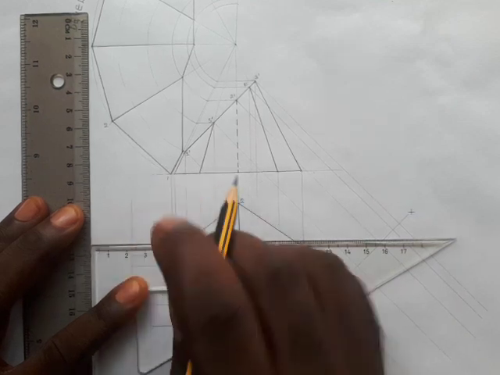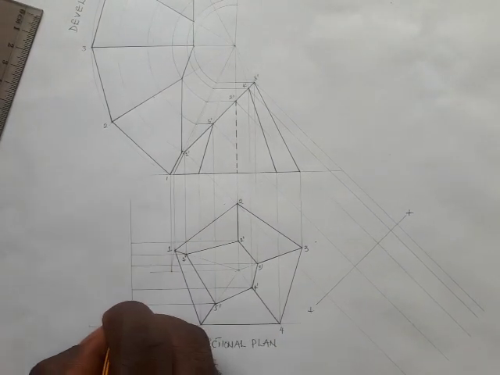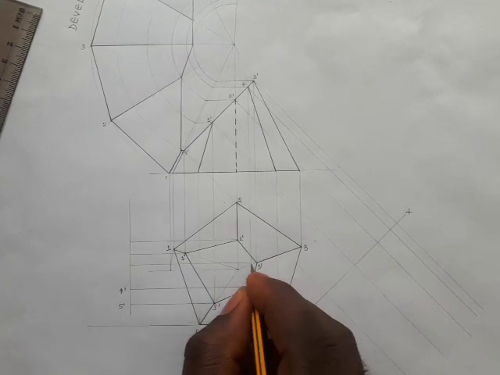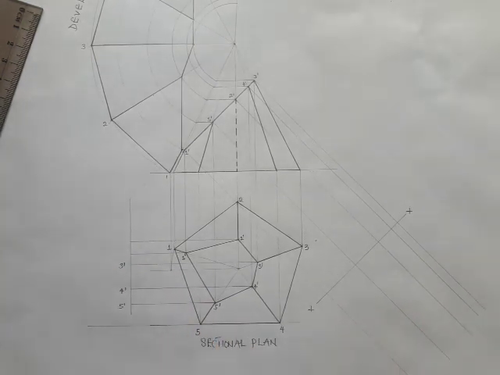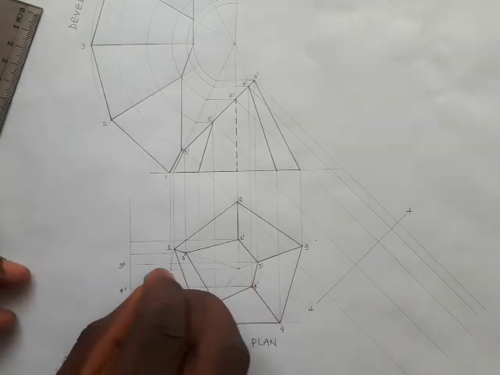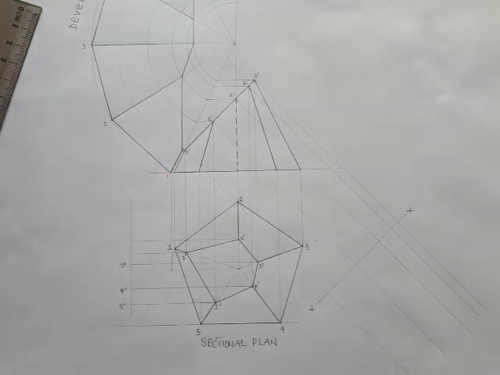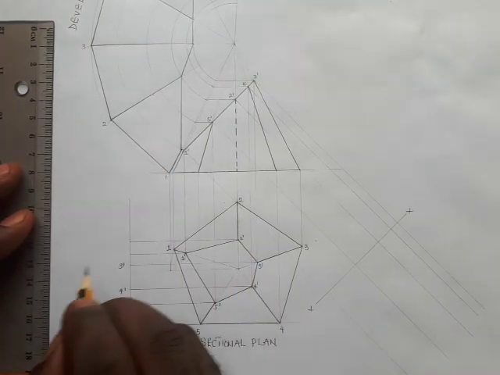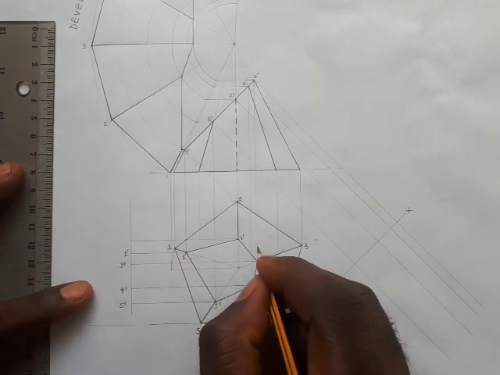Okay, so that's it. So remember, this is 5 prime, this is 4 prime, this is 3 prime. Remember, you don't have any business with this center line here. This center line was drawn to get this point. I also explained that in part 1 of this video. So this is for 3, this is for 1 prime, and this is for 2 prime.